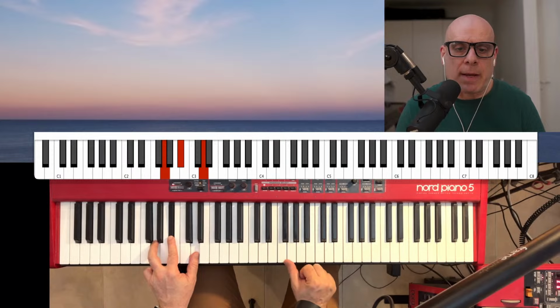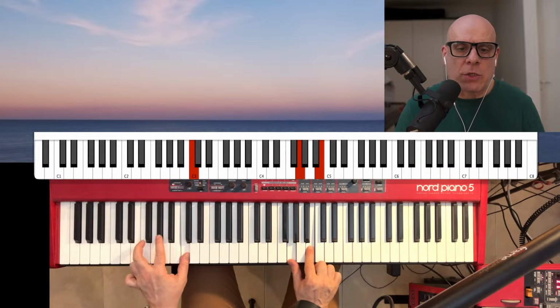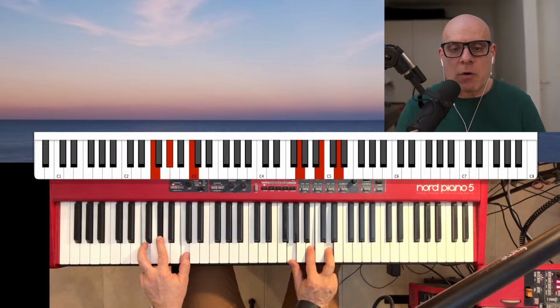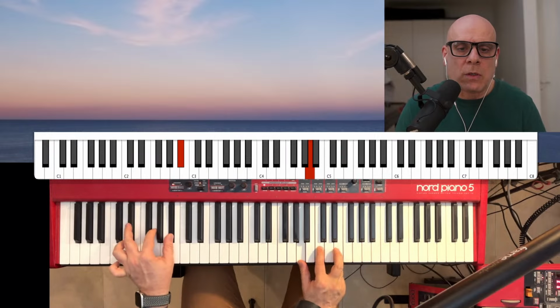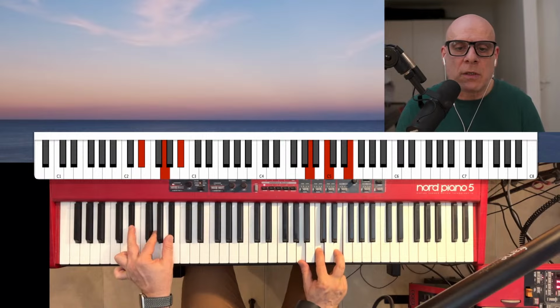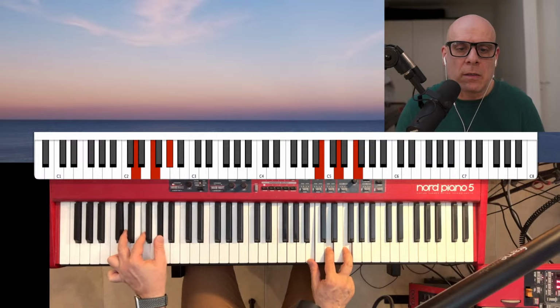We went up by a whole tone, another whole tone here, and then major third, minor third, minor third. So the mirror of G major is F minor. A minor, so we had to go by a whole tone, minor third, and major third. E flat major, and then finally diminished.